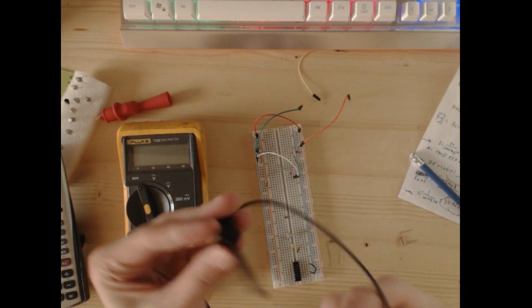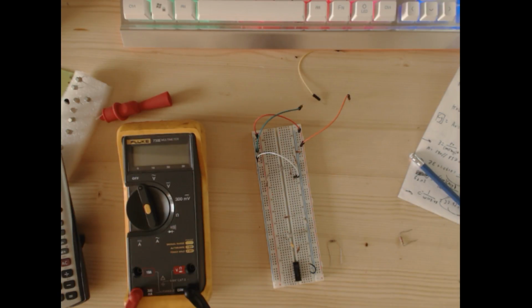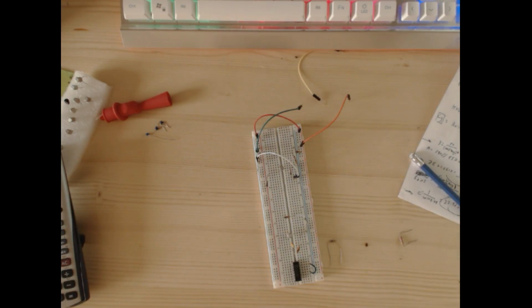Okay, let me just disconnect everything from my multimeter. Clean up the stuff. Move this out of the way.